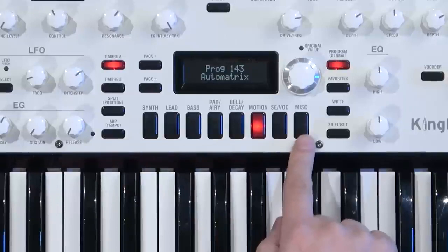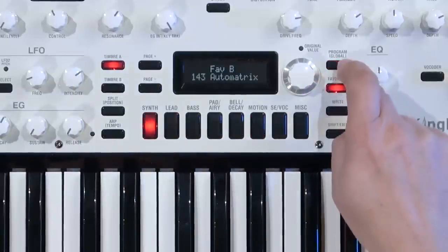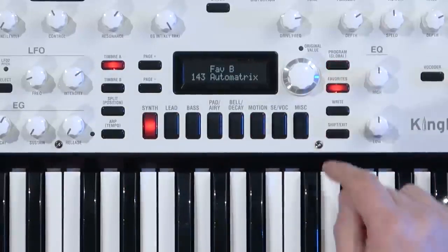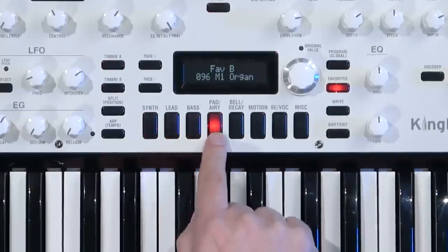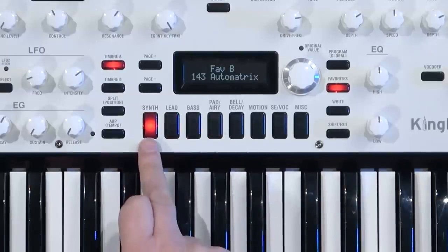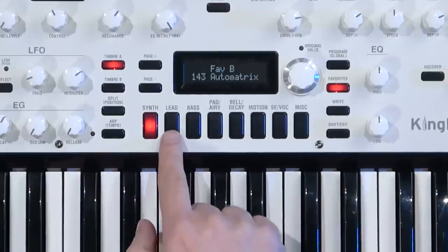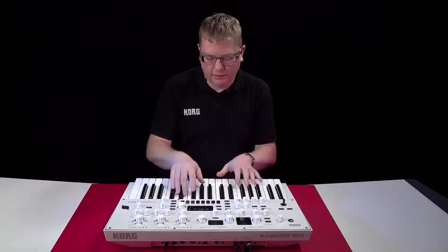You can also use these buttons as favourites. So these two modes here toggle between the two basically. So you can see I've gone into my favourites mode now, and these are all my favourite sounds which I'm going to show you today. So the first one there was the one we were just using. I really like this sound as well.